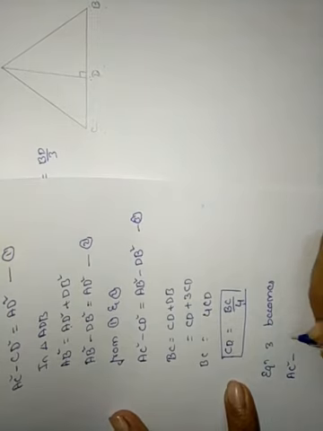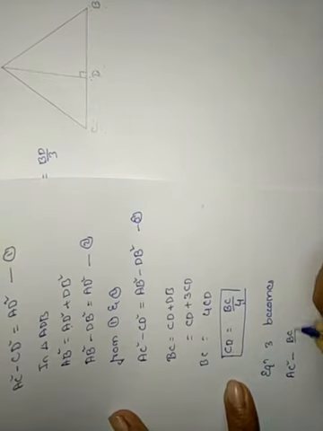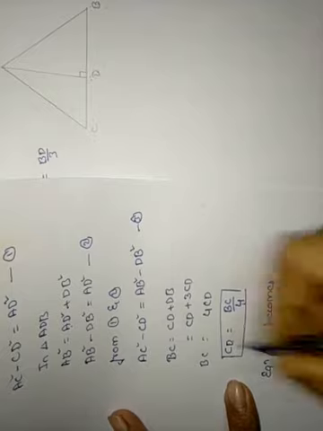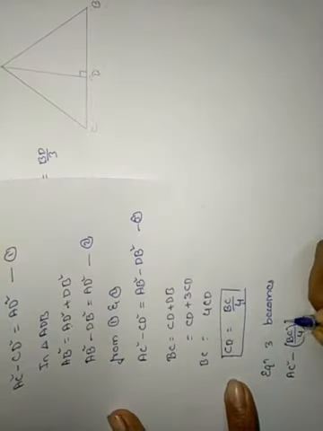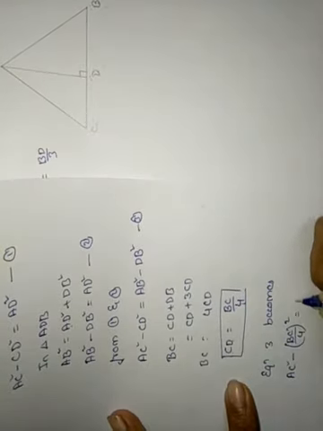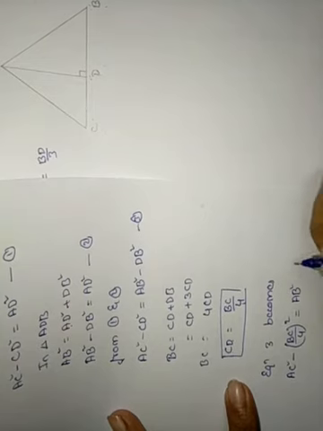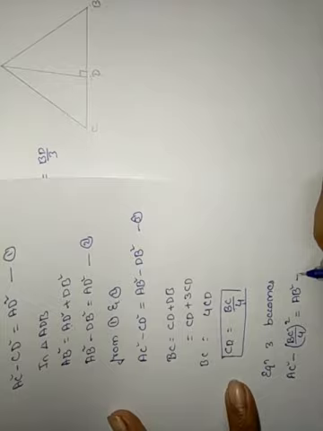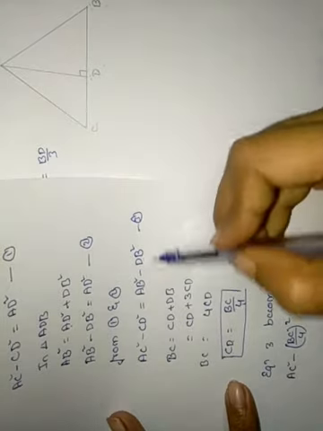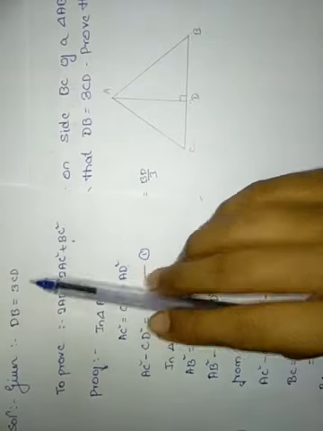AC square minus BC divided by 4 whole square, is equal to AB square minus, here we got the DB, right? DB means 3 times CD.